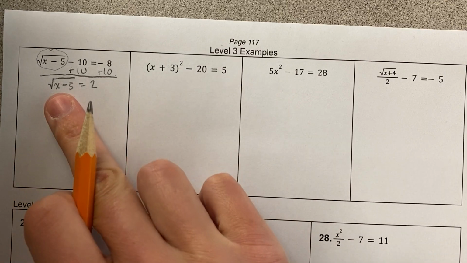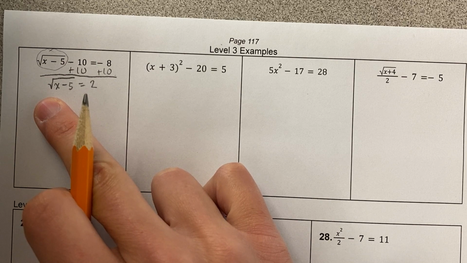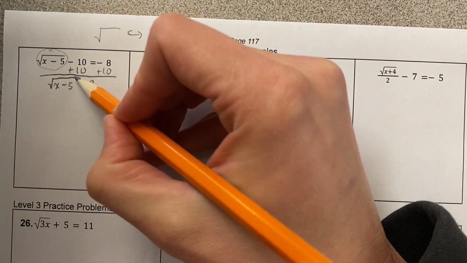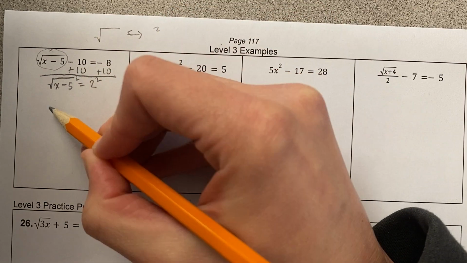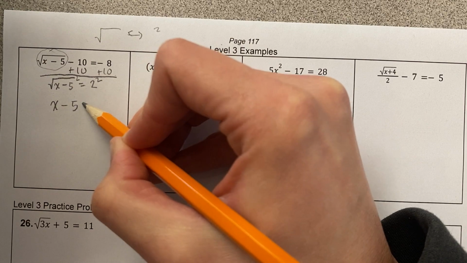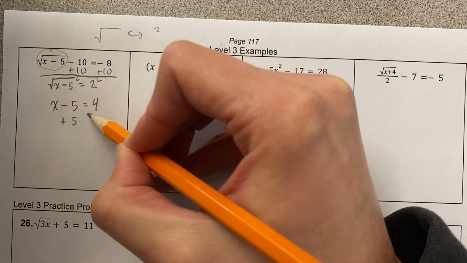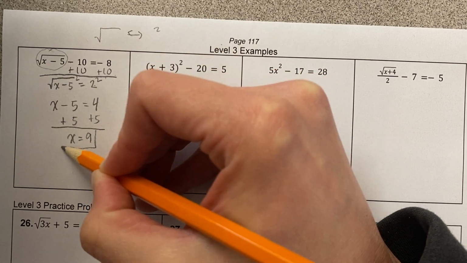Now this is just like what we did in level 2. So now I have something that's being square rooted. I'm going to do the inverse of square root, right, which is squared. So now I can square both sides. So the square root and squared cancel, and I'm left with x minus 5 equals 2 squared, which is 2 times 2. That's 4. Add 5 to both sides, and I'm done. x equals 9.